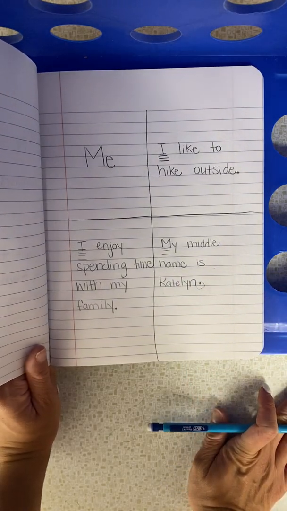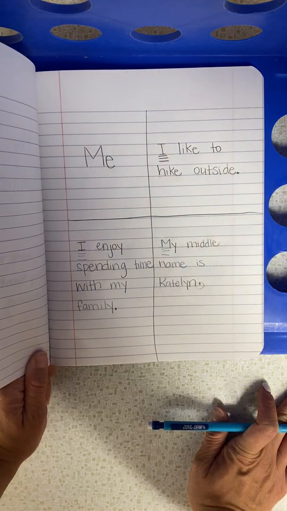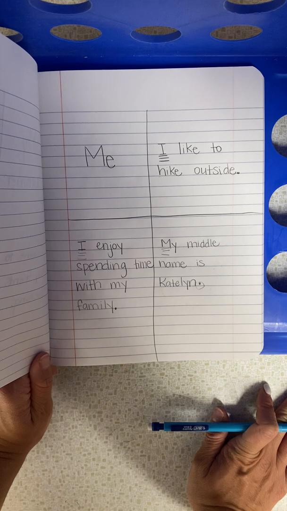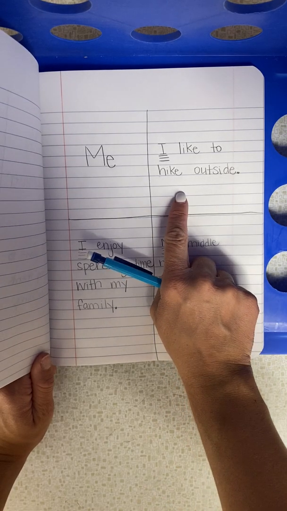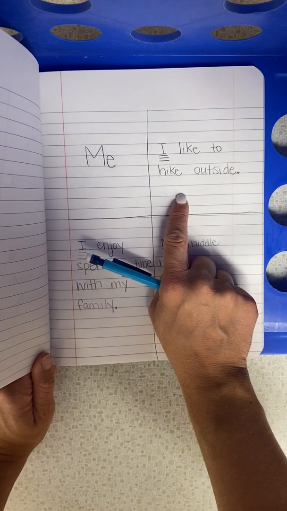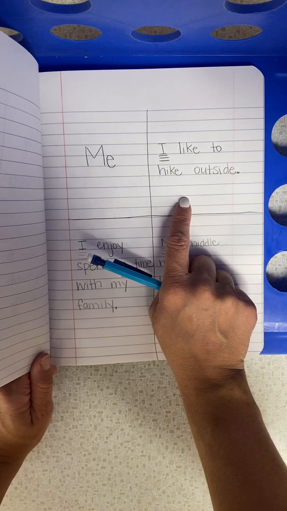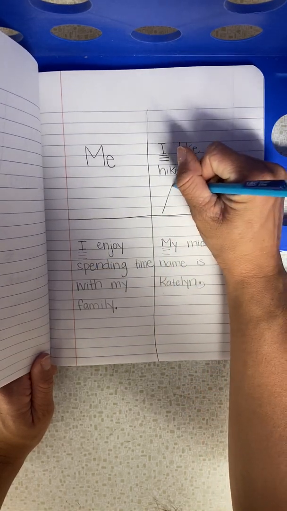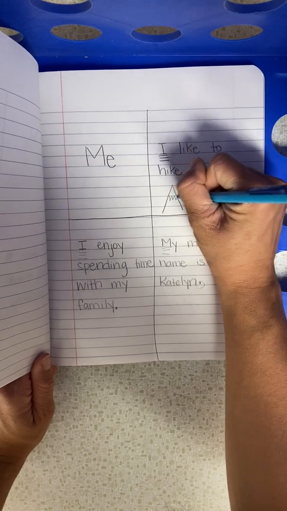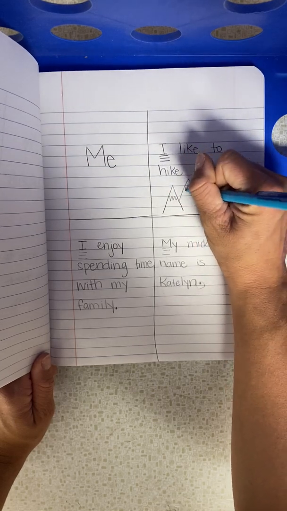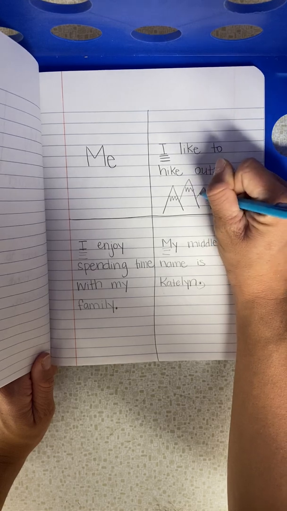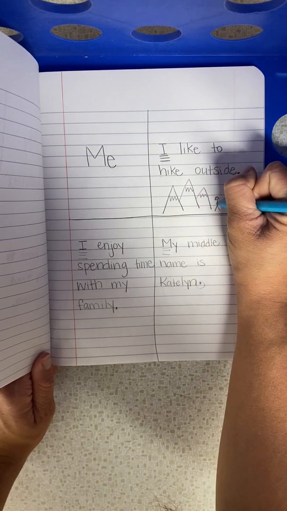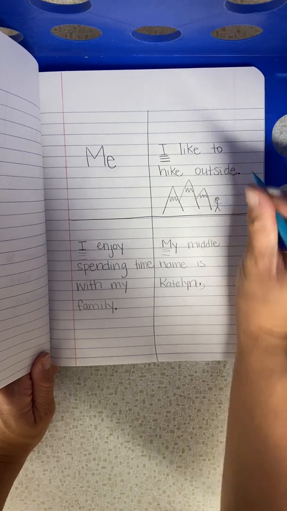Now, if you are struggling to write a sentence, that is okay. You can use details with illustrations. So this first sentence says, I like to hike outside. If you're having trouble getting details in your sentences, you can draw a picture. So I might draw some mountains to show the detail of hiking outside. And I might draw me down here at the mountain about to hike it.